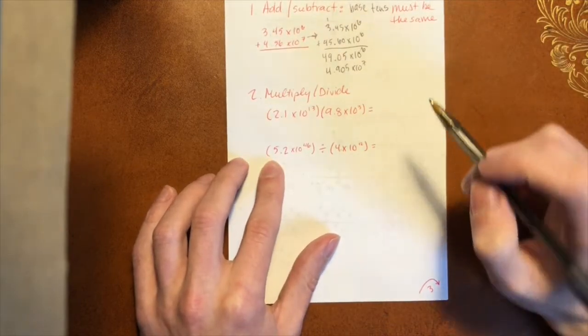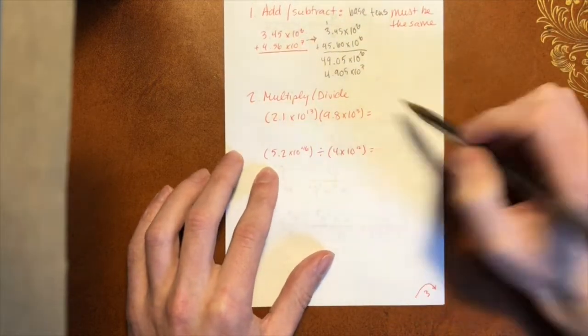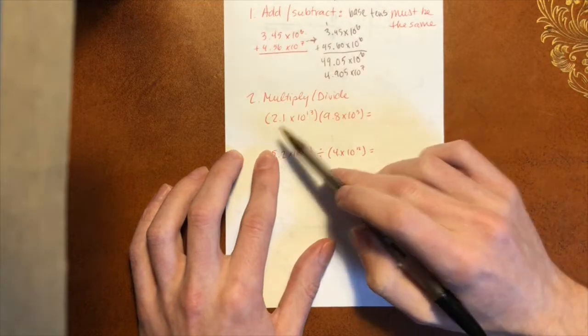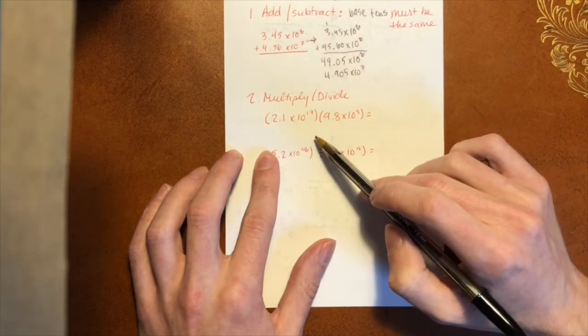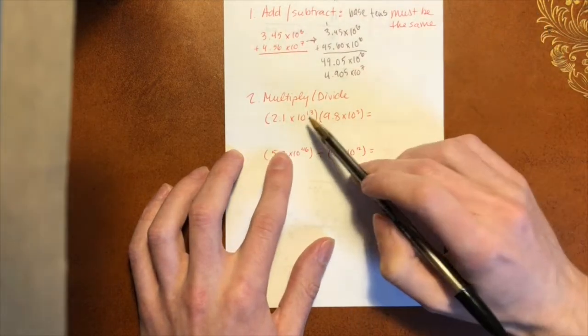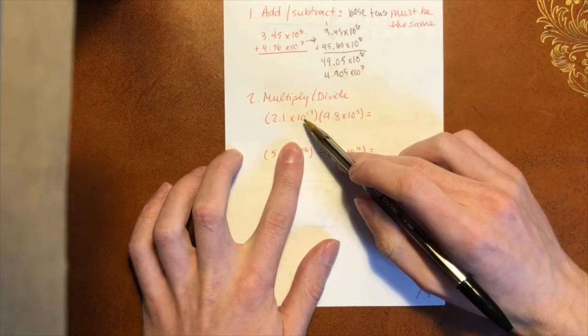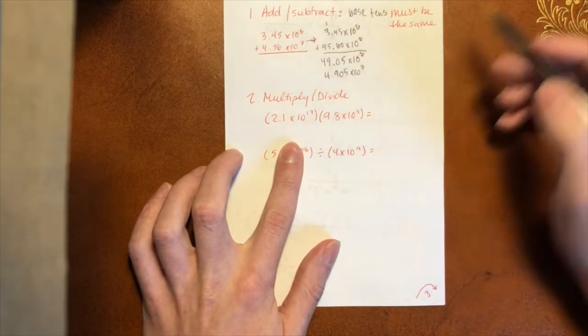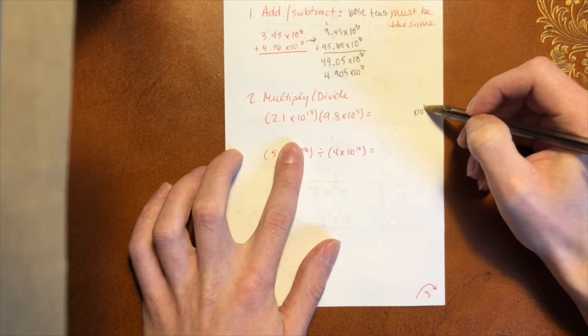Multiplication and division is actually even slightly easier because nothing has to match. All we have to do is multiply our multipliers and add our exponents. So let's do the exponent part first. We get 10 to the 13th and 10 to the 3rd. That's going to give us times 10 to the 16th.